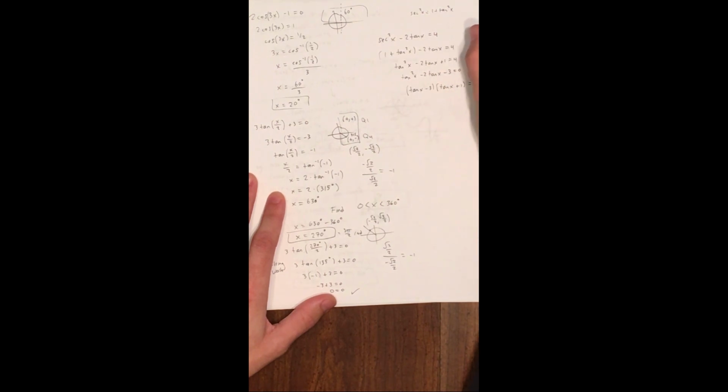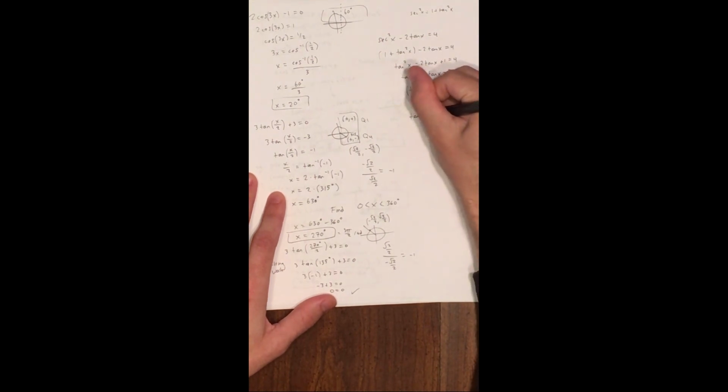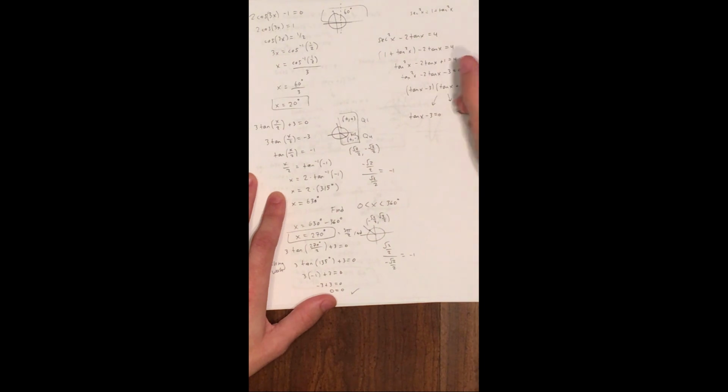That'll give us a minus 3 tangent plus a positive tangent, and that will be a resultant of minus 2 tangent. Right, zero product property again: tangent of x minus 3 is equal to 0, and tangent of x plus 1 is equal to 0. So tangent of x is equal to 3, and tangent of x is equal to minus 1.